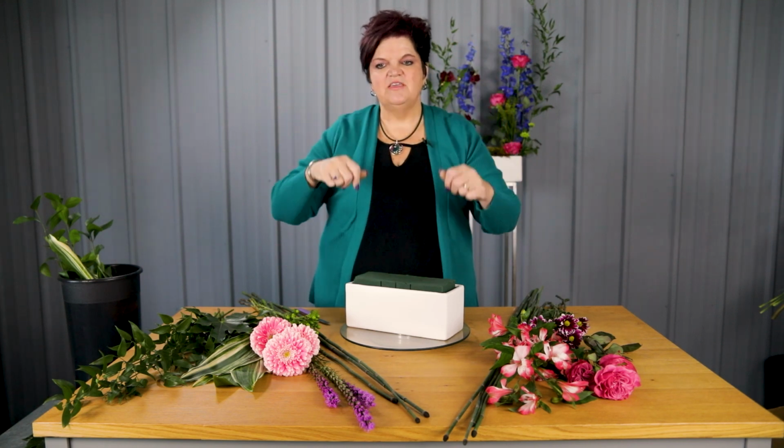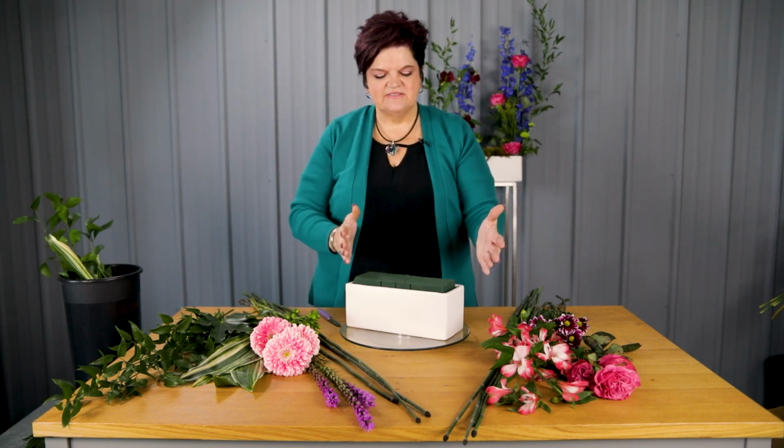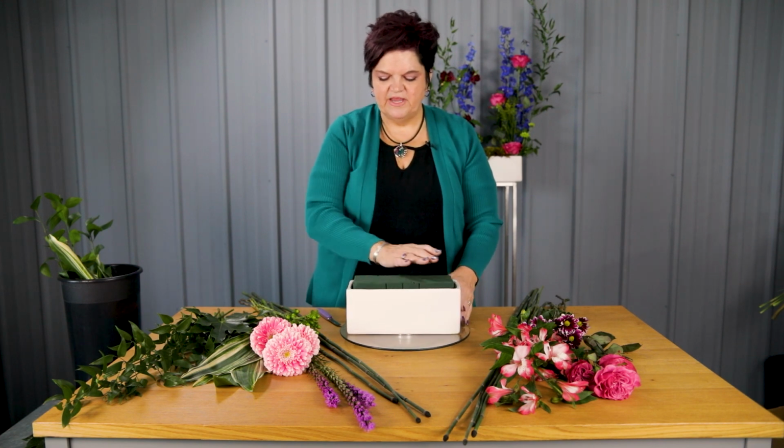It's defined as the area in, around, and between the components in the design. It's also the three-dimensional space that it occupies. So there can be different varieties of space, so we're going to take a look at this arrangement.